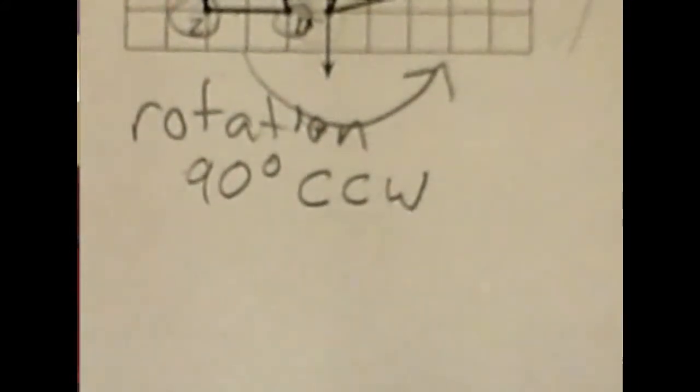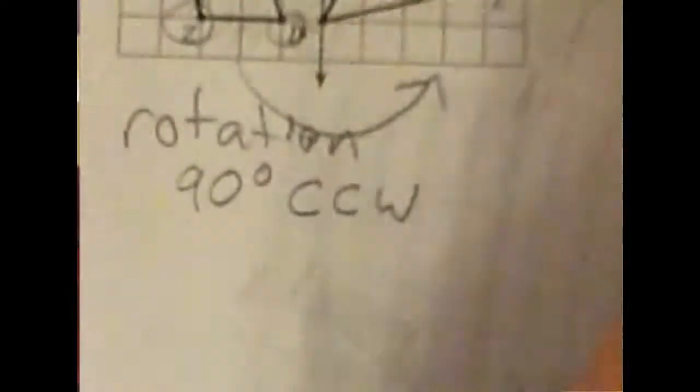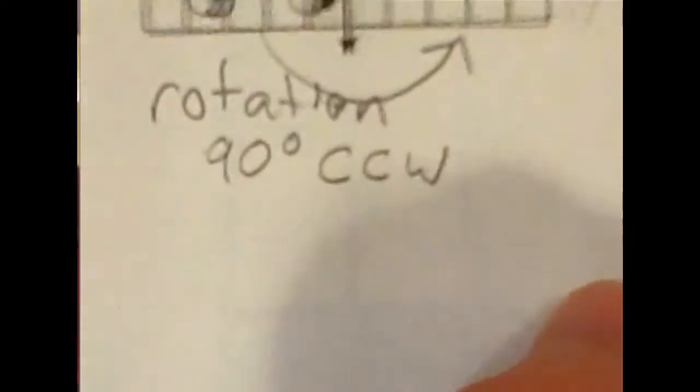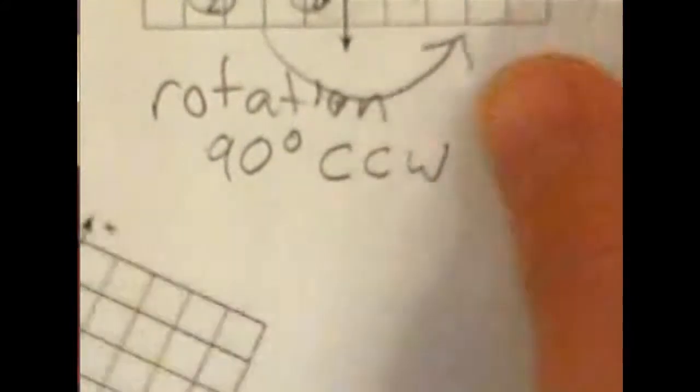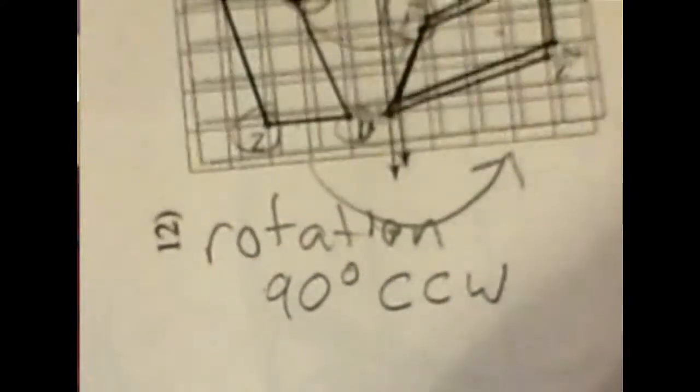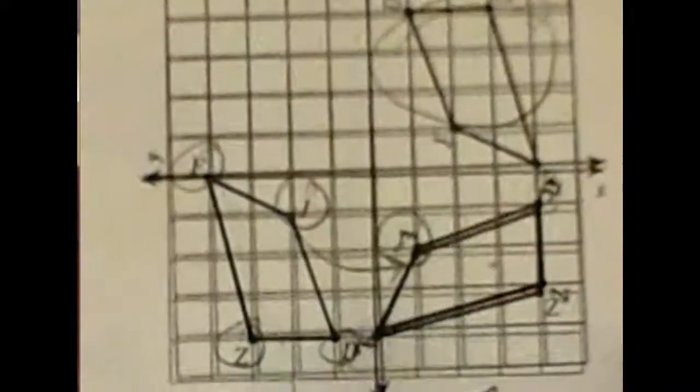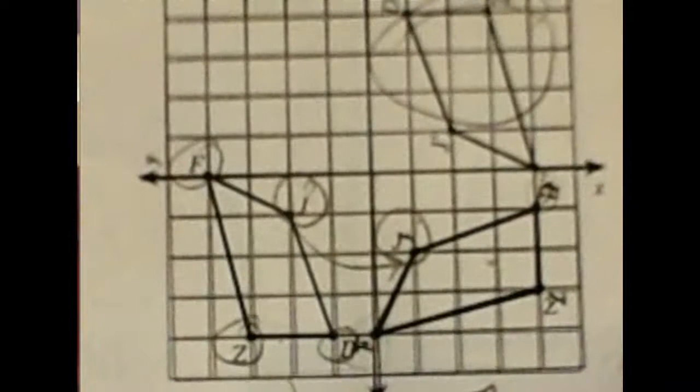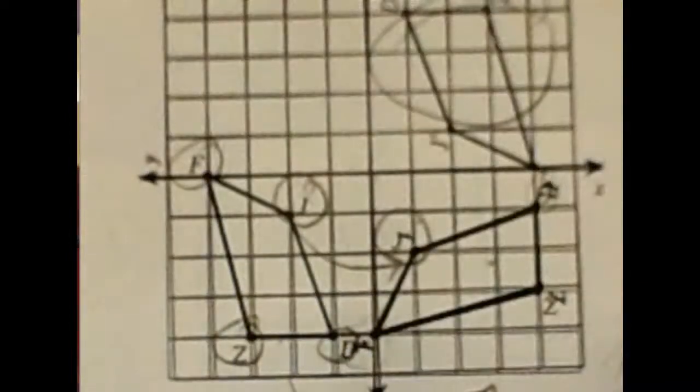If you want to use the transparency sheet to make sure that you got your rule right, you can overlay the original image and then do that 90-degree counterclockwise rotation and make sure that everything lines up exactly as you had expected. So you set your transparency sheet on there, and then when we rotate it 90 degrees, you can see that the transparency does cover up the image, so it looks like that is correct.